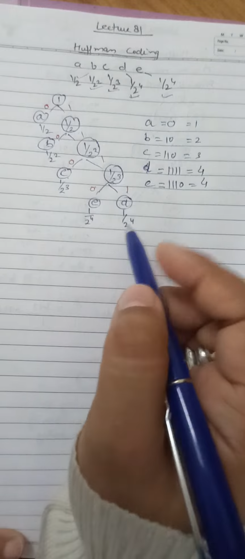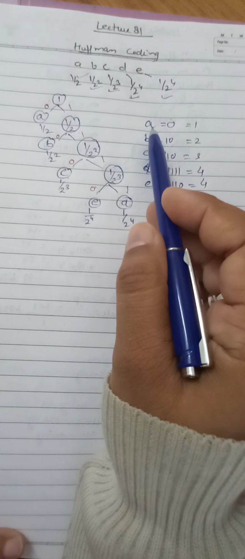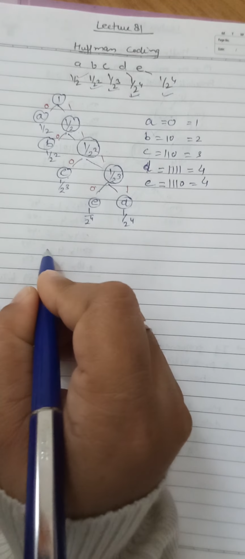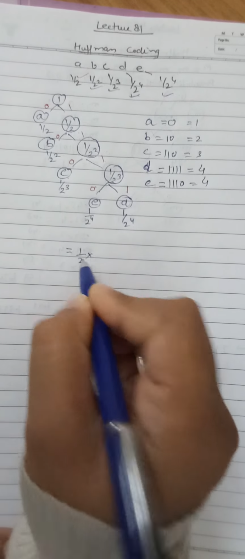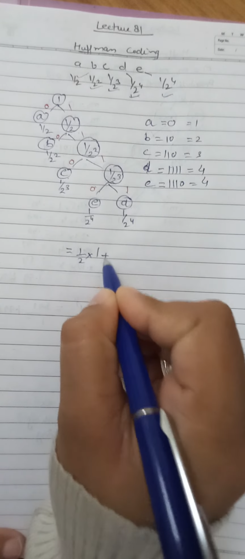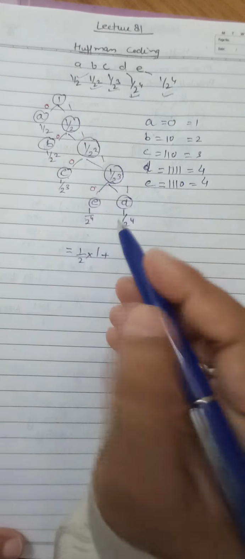So we calculate that. The probability of A is 1 by 2. So we are calculating the average: 1 by 2 for A, and the number of bits is 1, plus for B 1 upon 2 to the power 2, number of bits is 2. For C 1 upon 2 to the power 3 and number of bits is 3. For D probability 1 upon 2 to the power 4, number of bits is 4.